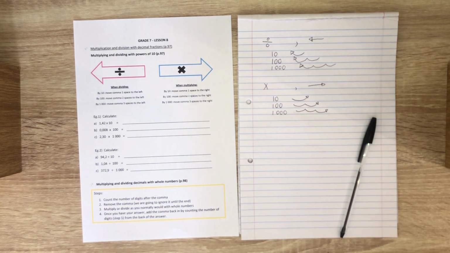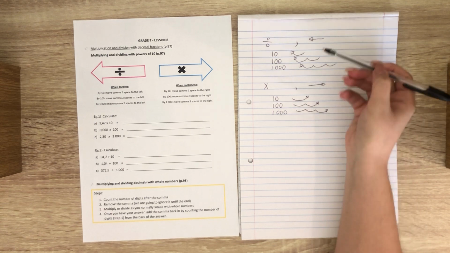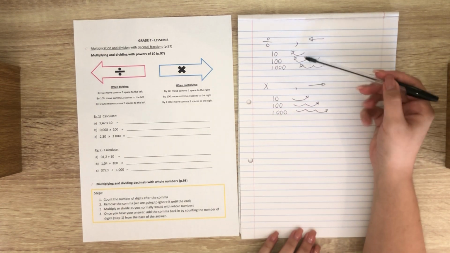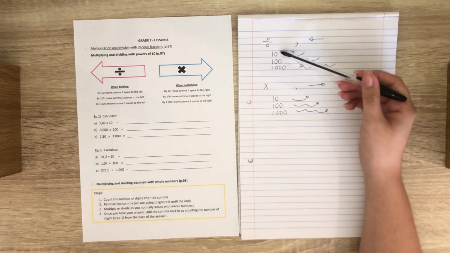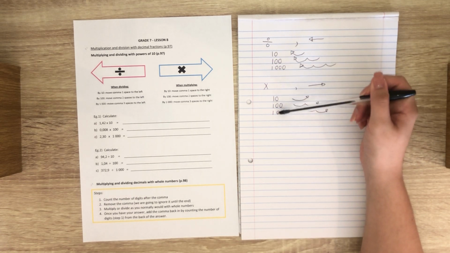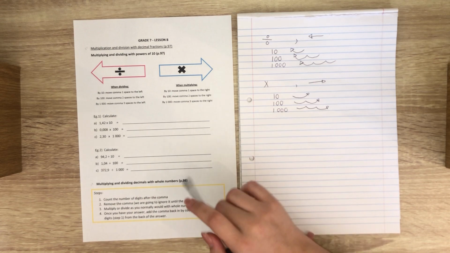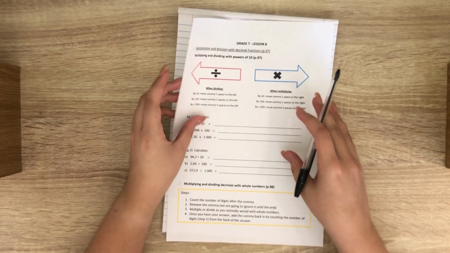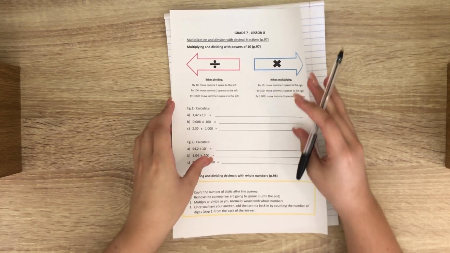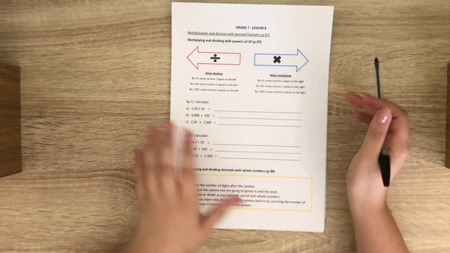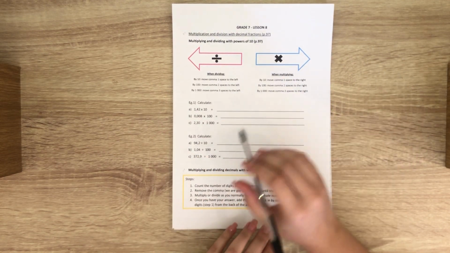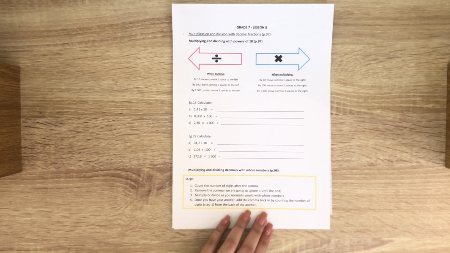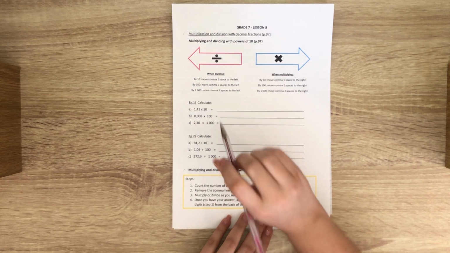Okay, so dividing, our comma moves to the left, multiplying, our comma moves to the right. The number of spaces for both is determined by the number of zeros. So if we have a look at these examples over here, it says example 1, calculate. Now example 1 is all about multiplying. So the first one is 1,42, and that's multiplied by 10.